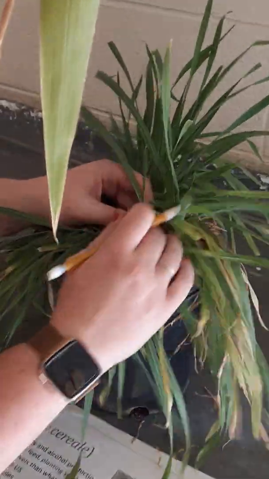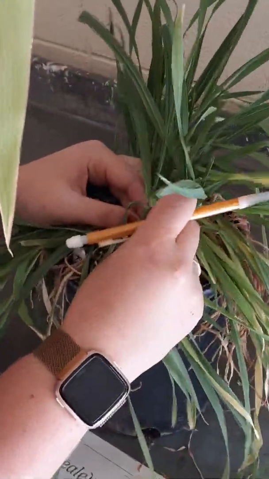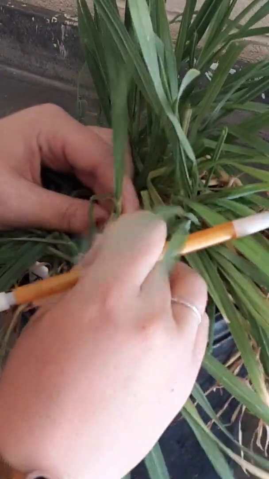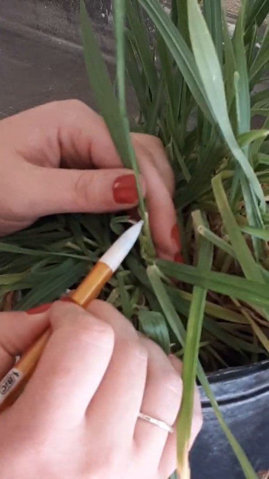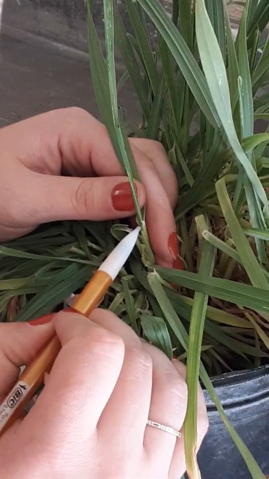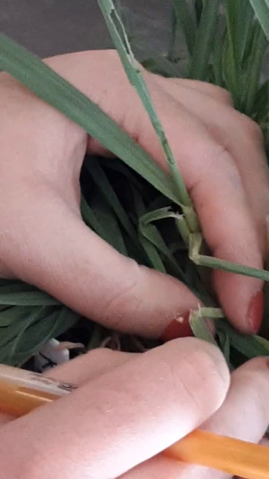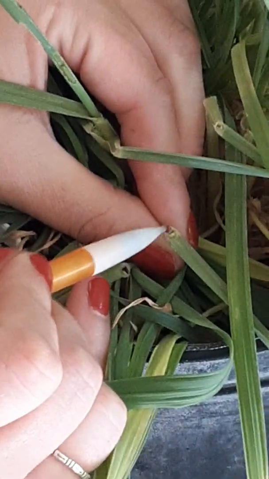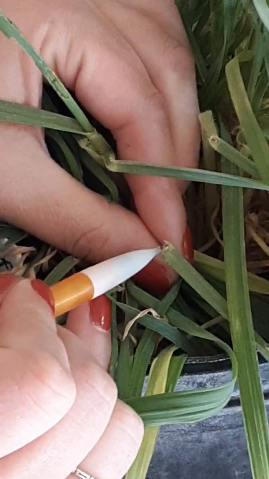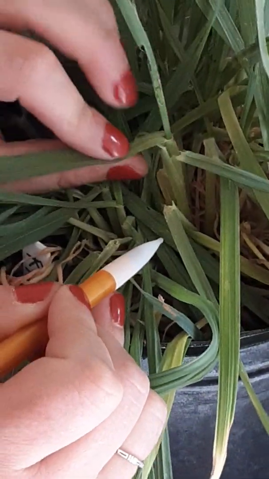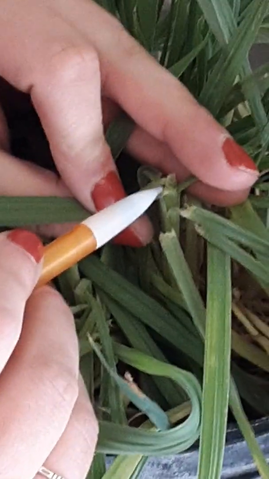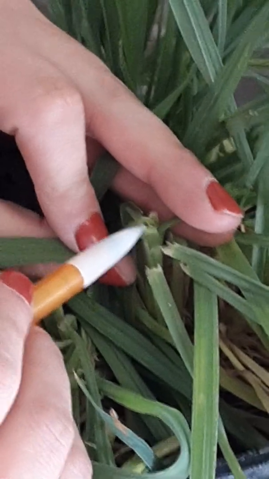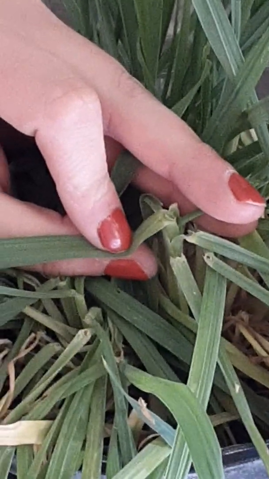Okay. So if we just look at this, we can see that it has our auricles, but they're more like these little points right here. You can see that on this one that's peeled back. It's got these little, almost like little pinchers coming around the stalk or the stem. And if we peel that back, it does have a ligule, but it's not very prominent. But it is there. You can see that it's there.